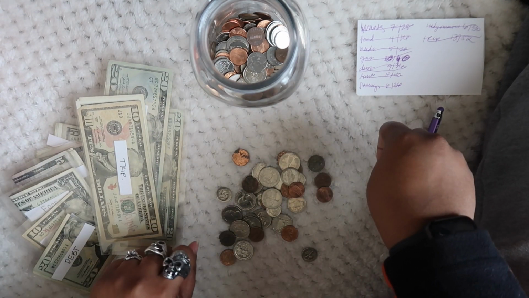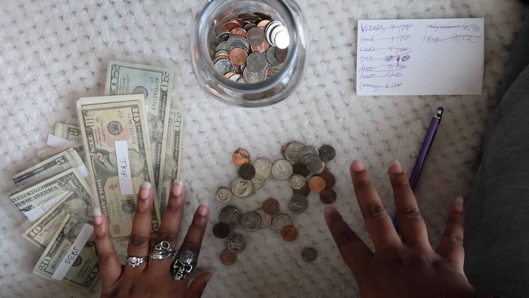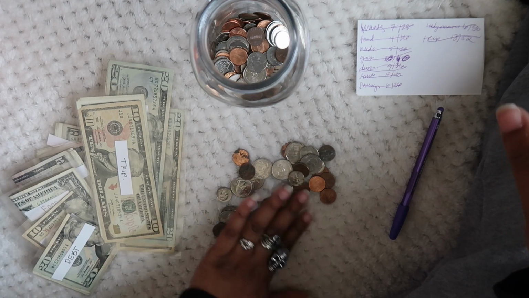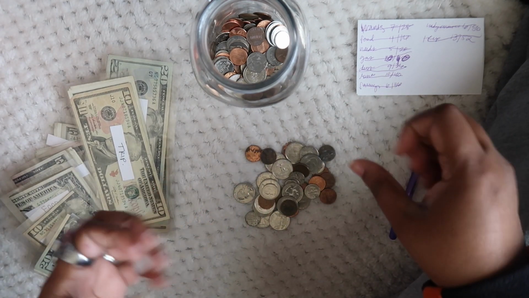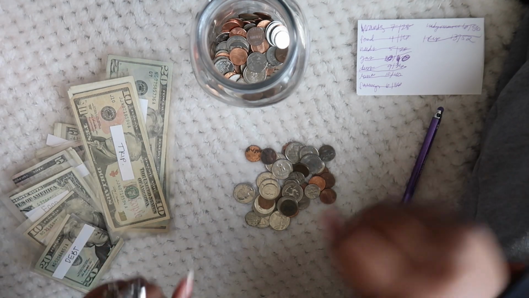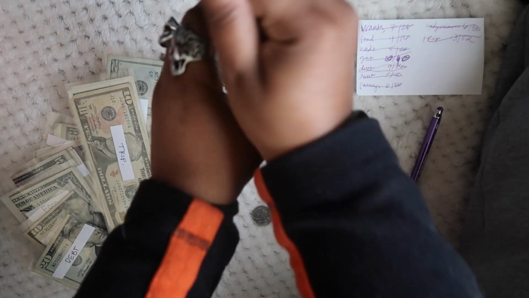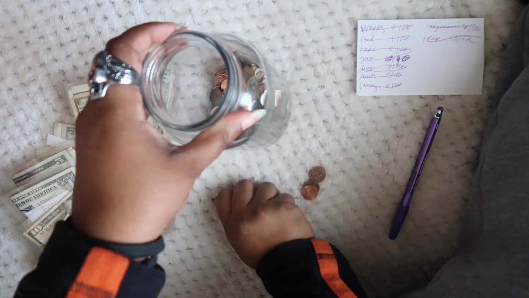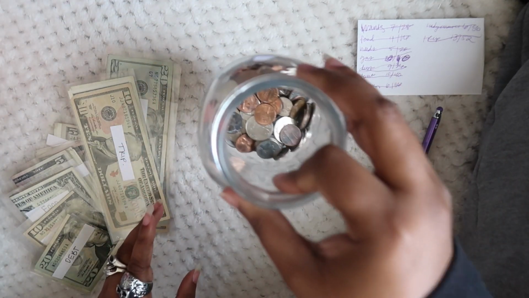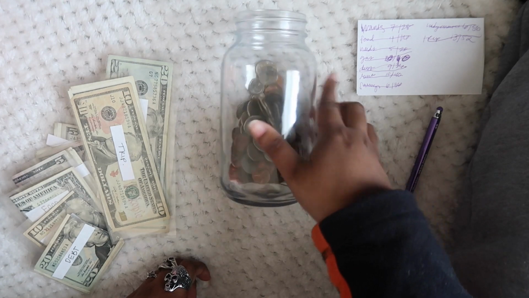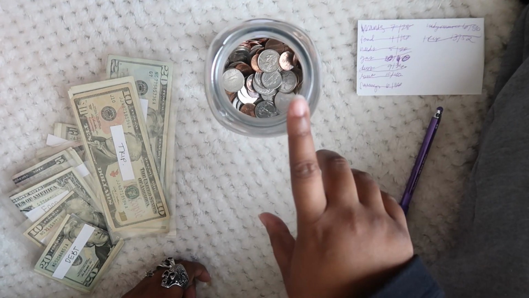But this is the amount, and this is a lot of change. I see nothing but quarters here mainly, so I don't like to count it. I like it for it to be a surprise, but you know, like at the end. But it's definitely a good amount, so I'm very excited. So we'll just add this here. I can't wait till this starts filling up. Like, it's getting just a little bit heavier every time, and you can see just the difference. So I'm really excited about that.